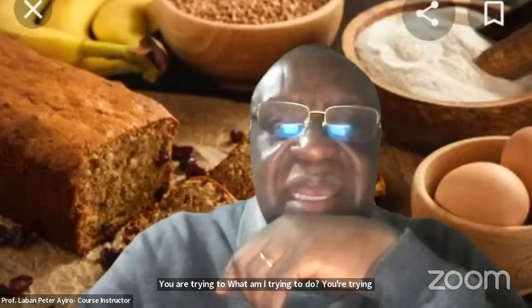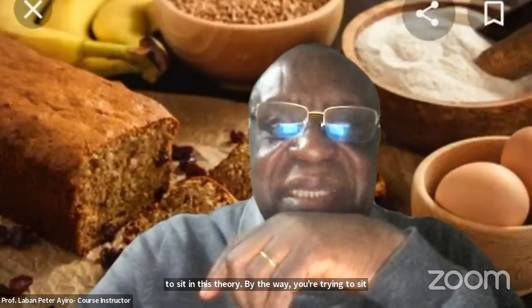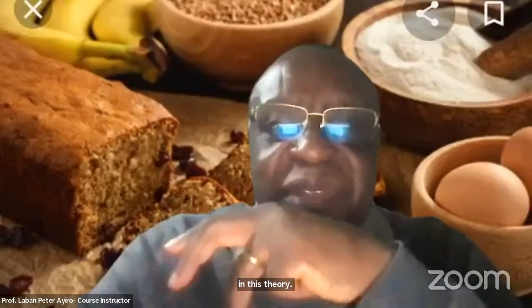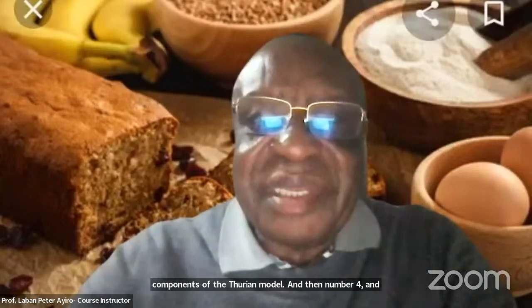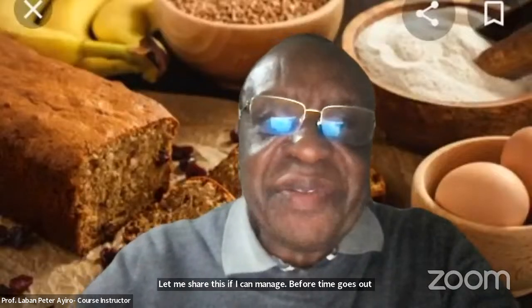By the way, you're trying to sit in this theory. So you are supposed to present components of the theory and model, and then number 4, and maybe let me share this, because good question, by the way, very good question. Let me share this if I can manage before time goes out. And we can't afford to be in a hurry on this one.